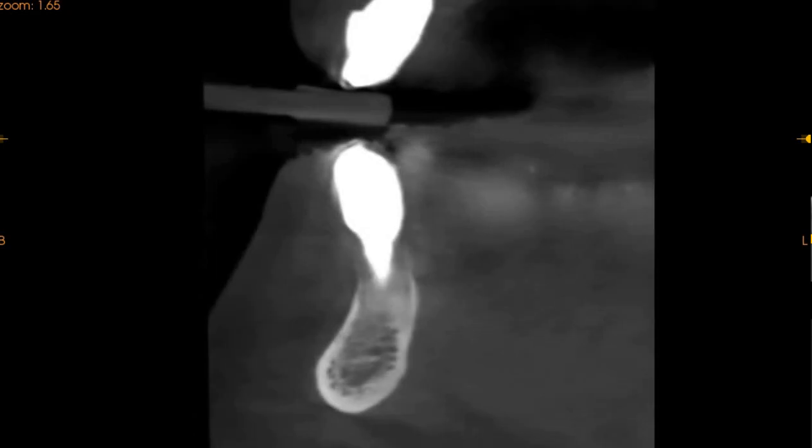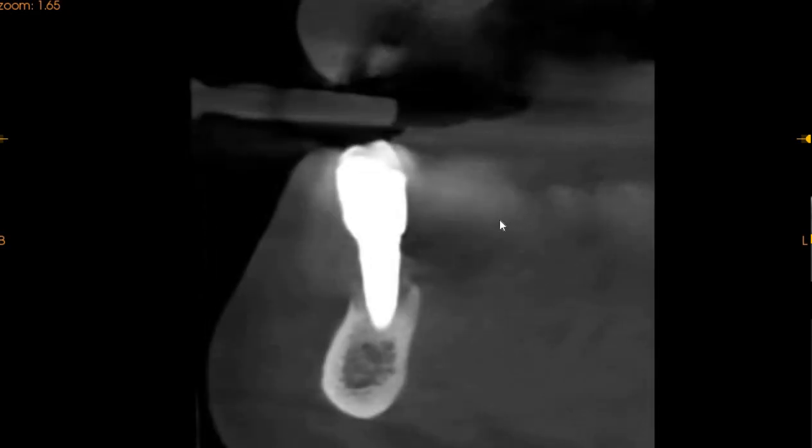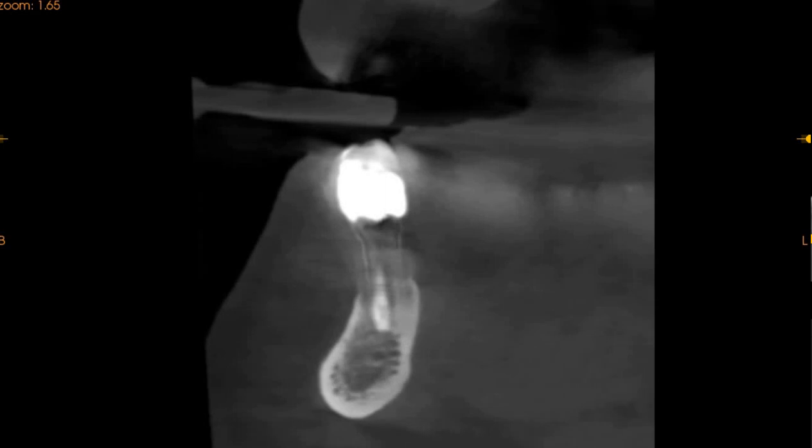Moving to the implants in the lower left premolar and canine sections, this is the distal implant. We can see that the bone support around it is not very adequate, but it is placed center of the ridge. The implant slightly mesial in the canine region can be seen. This implant seems to be doing very well. It has good bone support, center of the ridge.